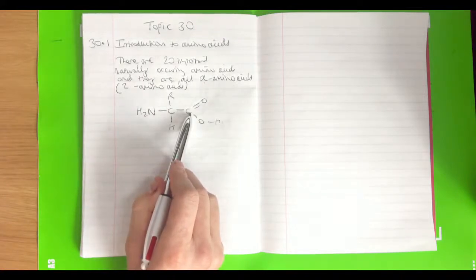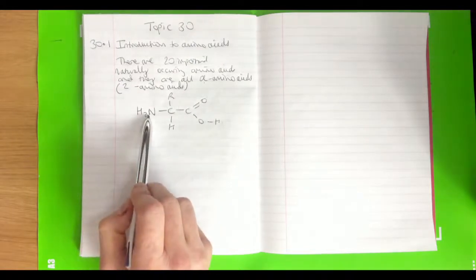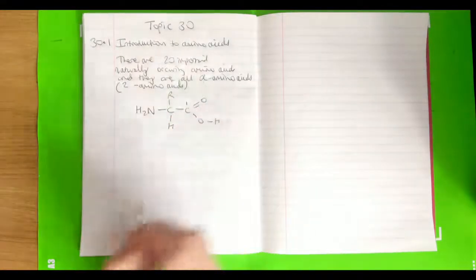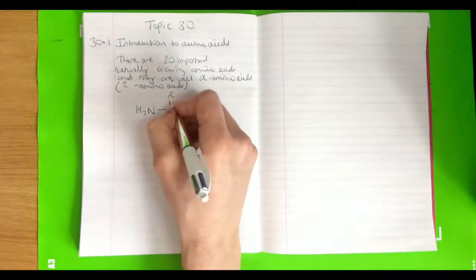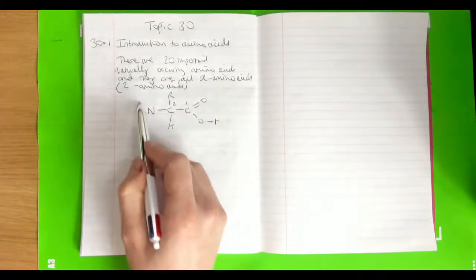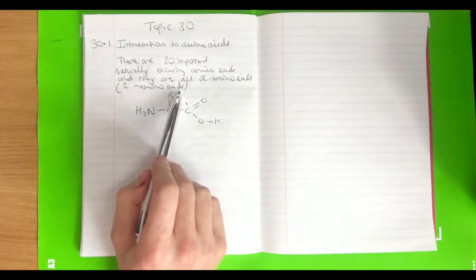And that's why we call them 2-amino acids, because the amine group is on the second carbon. This is carbon 1, because the carboxylic acid group takes priority. This is carbon 2, and the amine group is on carbon 2. This is called a 2-amino acid.